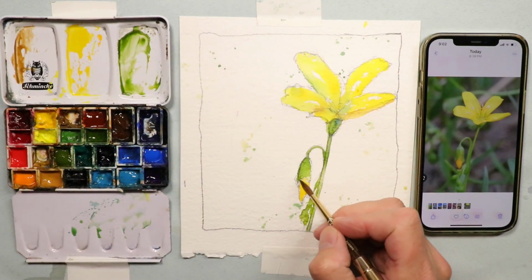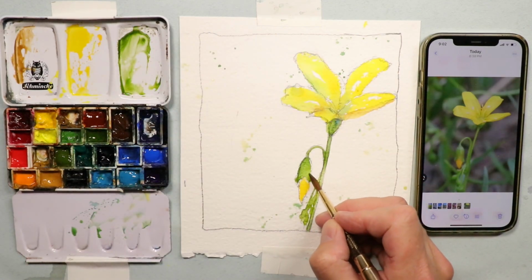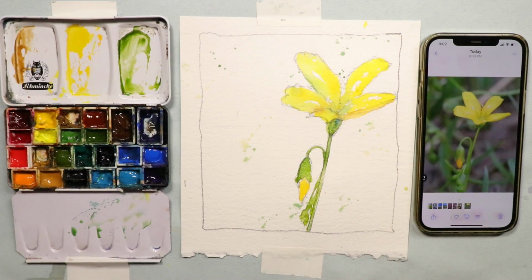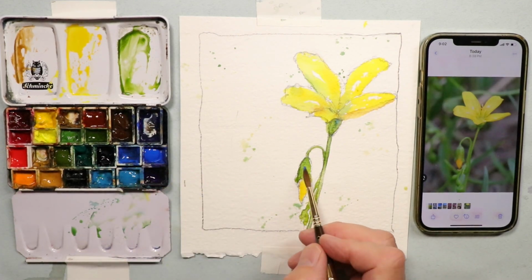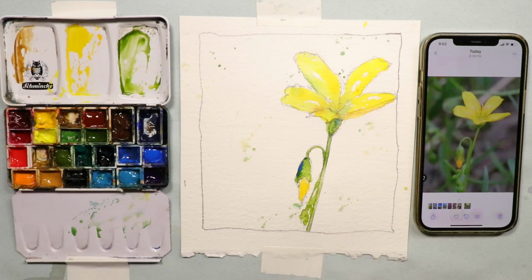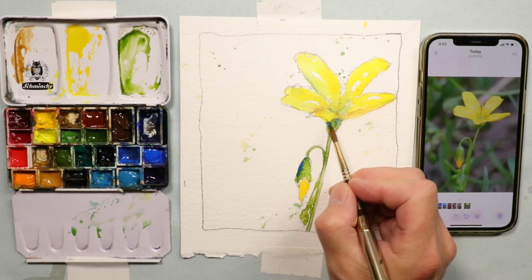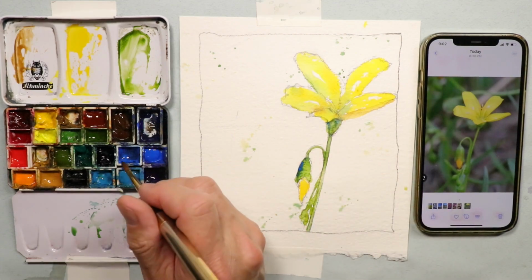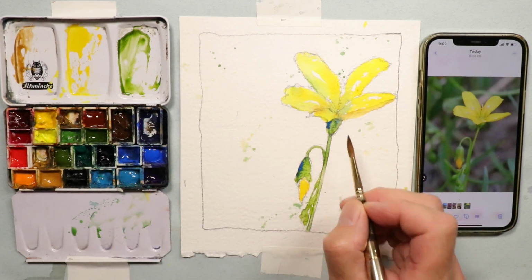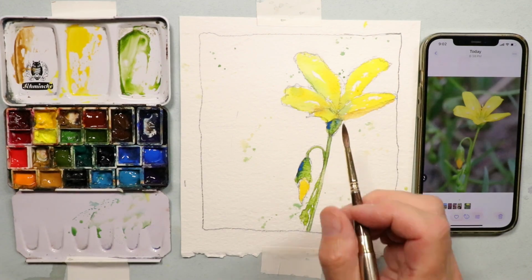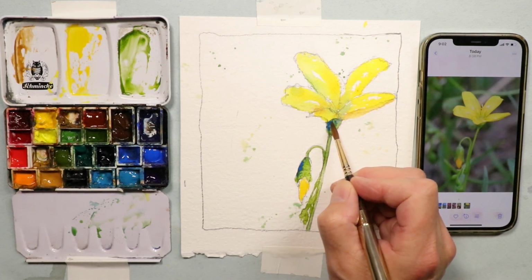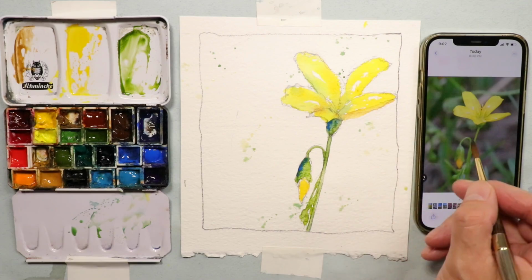I wouldn't worry too much about any more detail than we already have. You could always add a little more blue, maybe, just to add a little more shadow to things over here, like that. We're adding a little more blue than we see here.